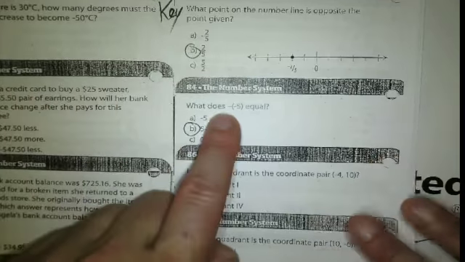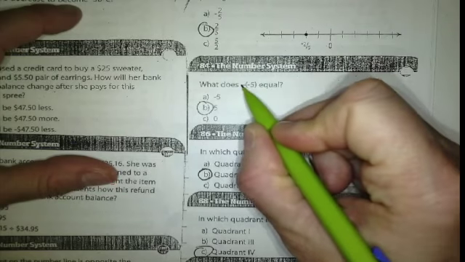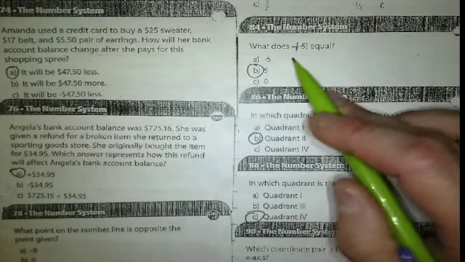What does a -5 equal? Something you may not know: 2 negatives actually makes 1 giant positive, so it is a positive 5. You won't have anything like that on your test, but I think that's important to know.